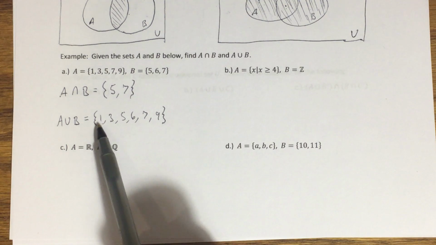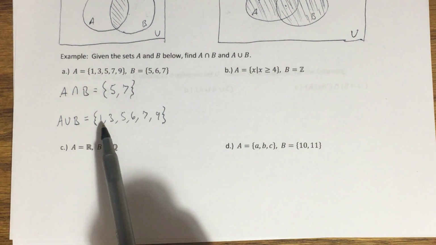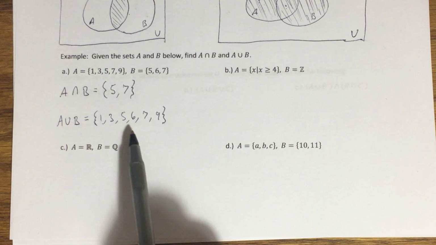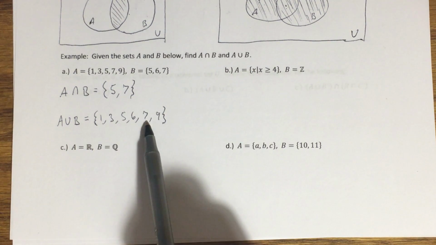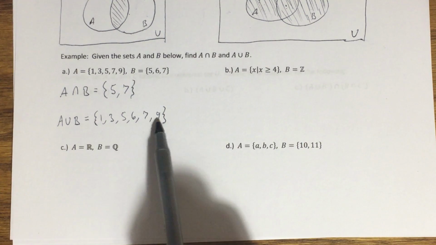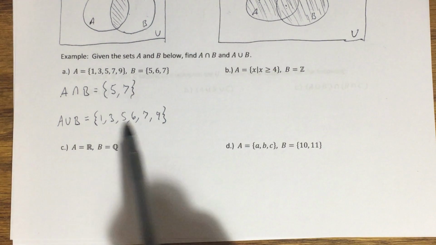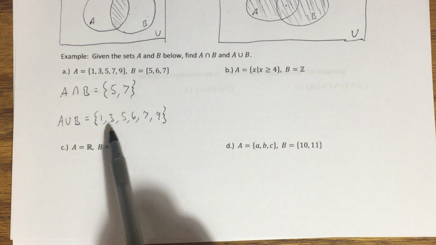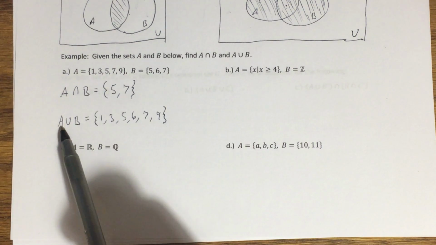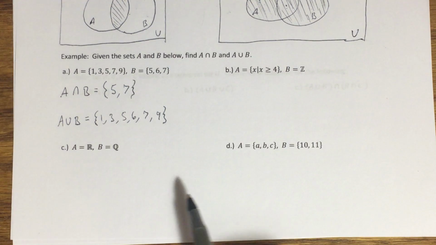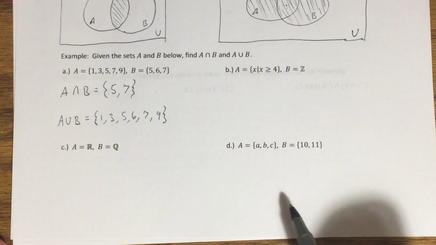Look at the union, 1, 3, 5, 6, 7, 9. That's a very large set compared to these two, and it is not a subset of either of them. Notice this set contains the number 6, which is not contained in A. This set also contains the number 9, which is not contained in B, so this is not a subset of either one of these. However, A is a subset of this union, and B is a subset of this union as well. So unions will contain both sets as subsets. Not something that we're going to be focusing heavily on here, just an observation, okay?